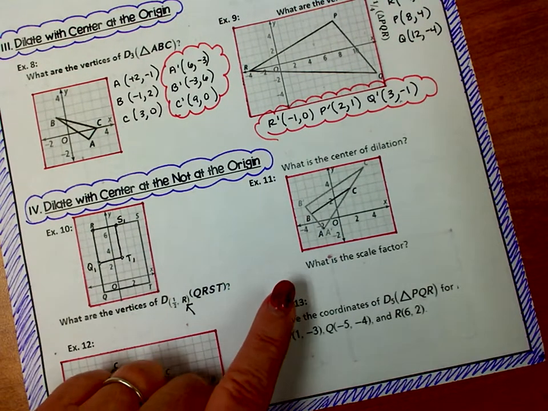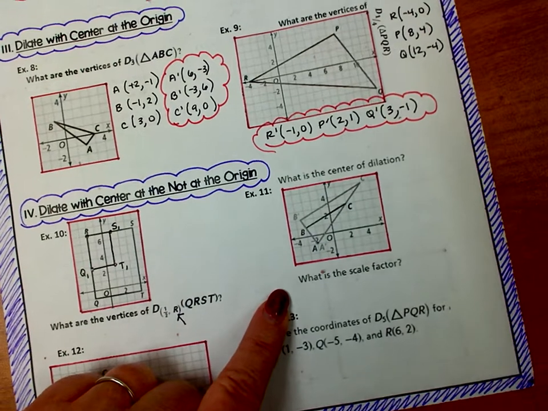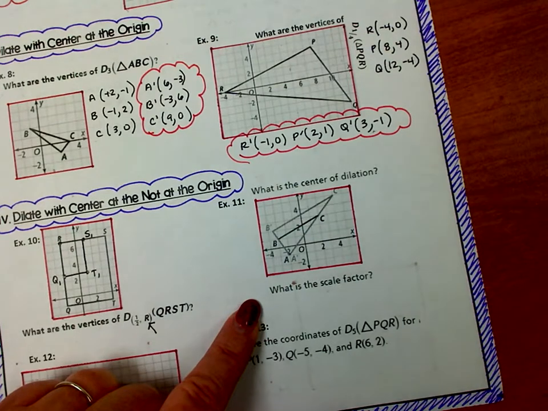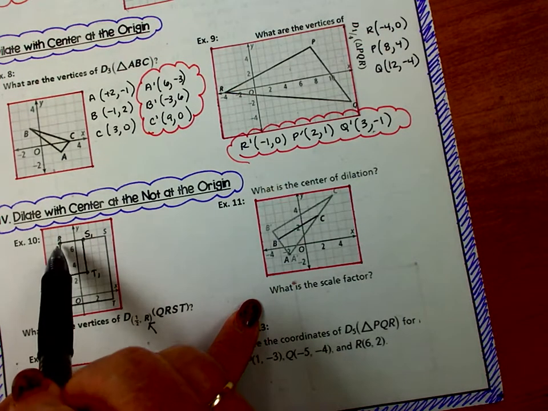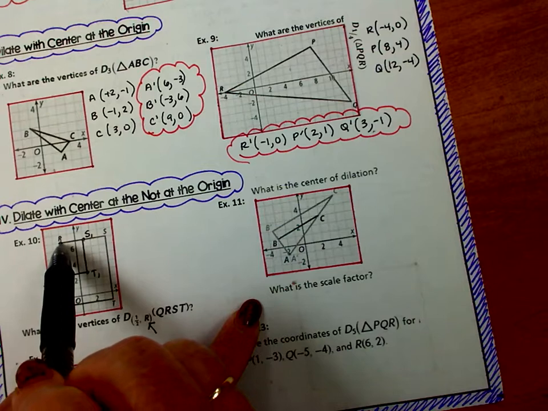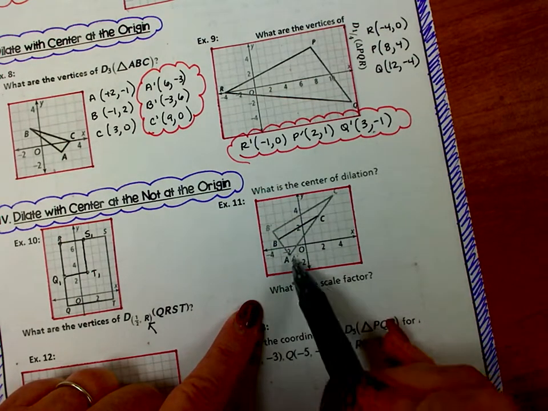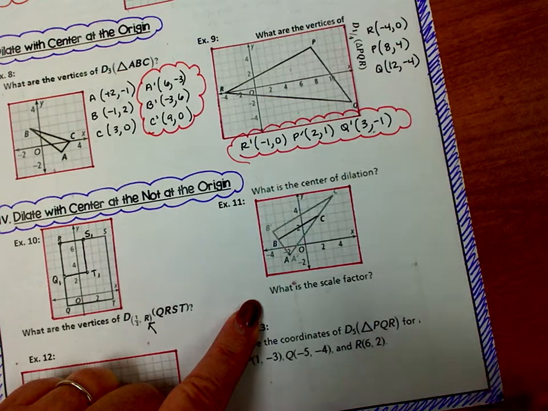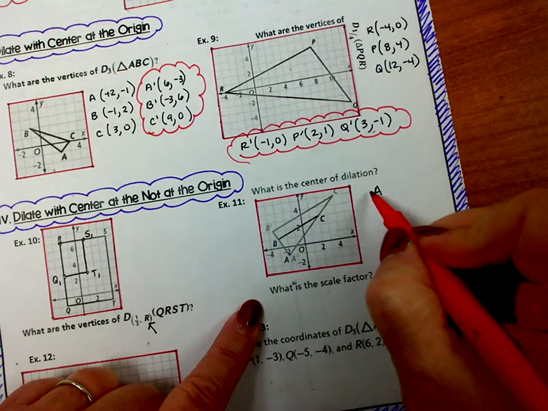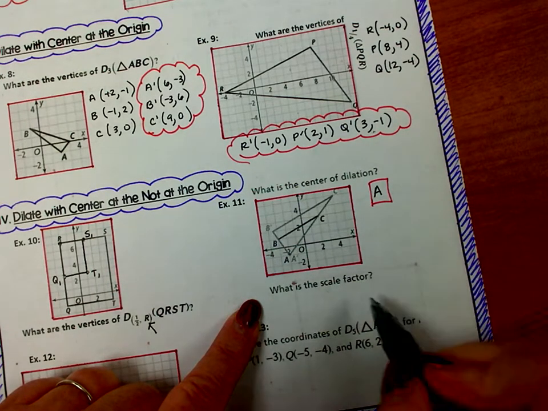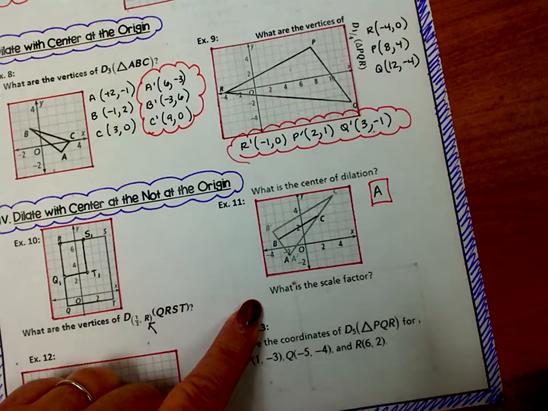Okay, let's take a look at this one. Okay, with this one, we want to figure out what the center of dilation is. Okay, so over here, the center of dilation was R. That's the one we started from, and it didn't move. So here, it looks like A is our center of dilation. So A is going to be where everything starts from. Okay, now we want to figure out what the scale factor is.